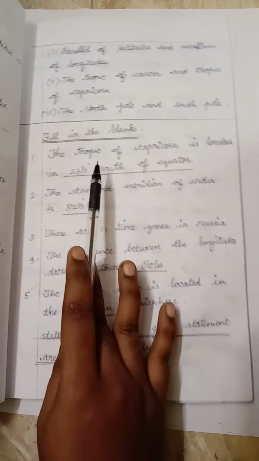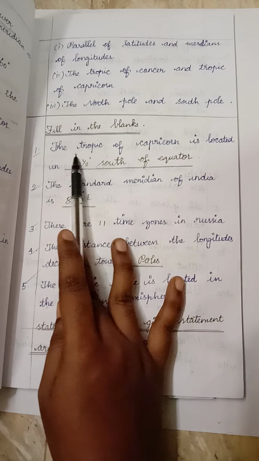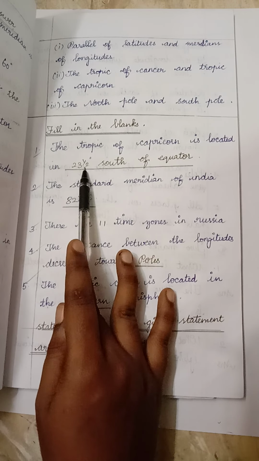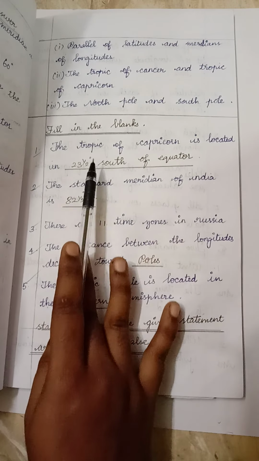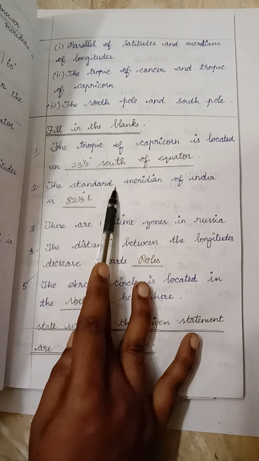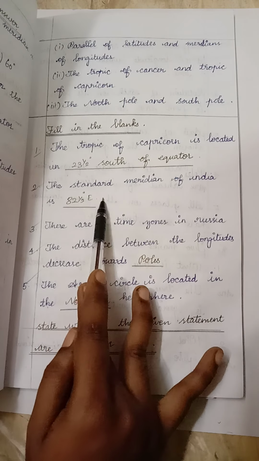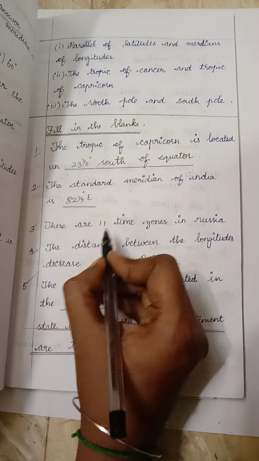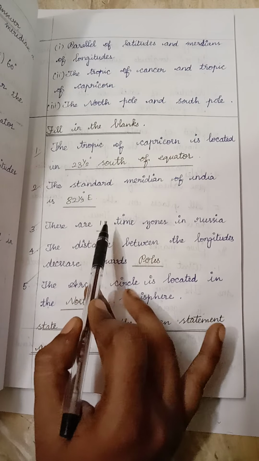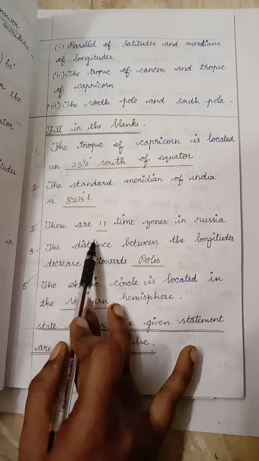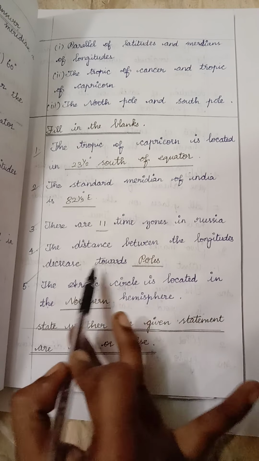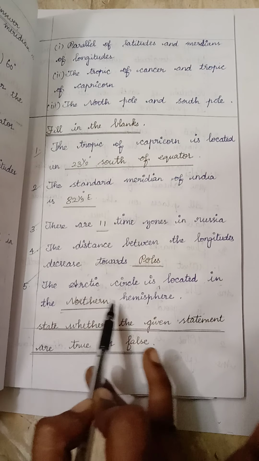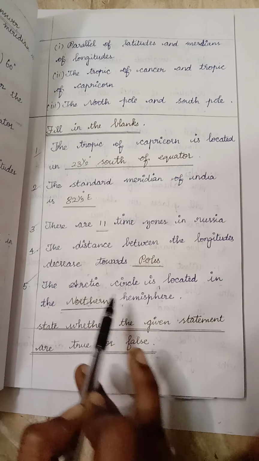Fill in the blanks. The Tropic of Capricorn is located at 23½ degrees south of the equator. The standard meridian of India is 82½ degrees east. There are 11 time zones in Russia. The distance between the longitudes decreases towards the poles. The Arctic Circle is located in the northern hemisphere.